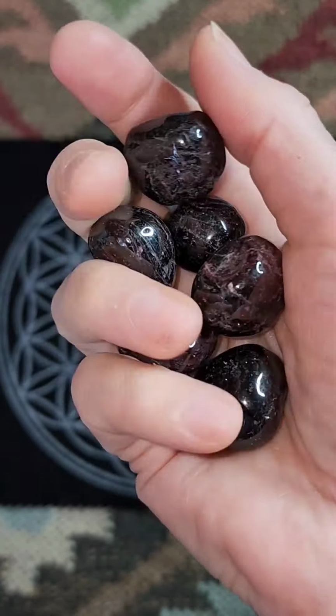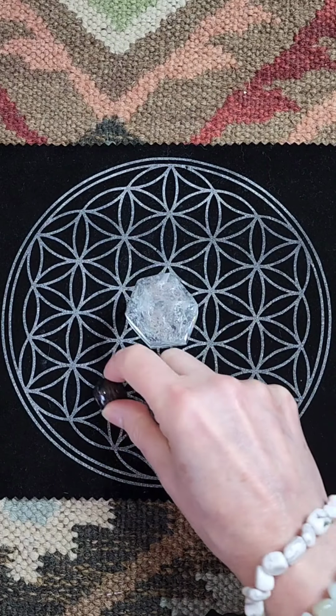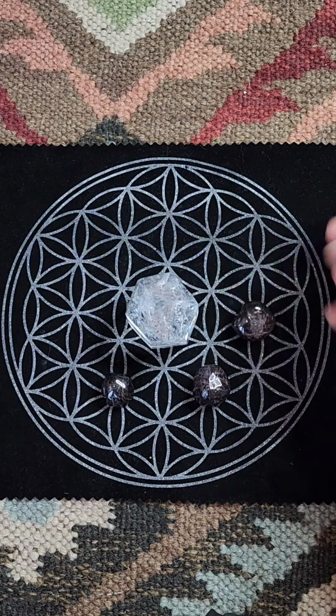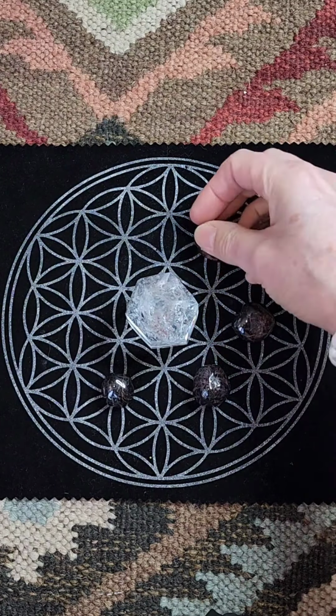So in this case, I have garnet. I've gotten myself some garnet tumbles, and I'm going to set this up in a pattern around that central crystal using the Flower of Life pattern to create a container, a space for love to occur right there.